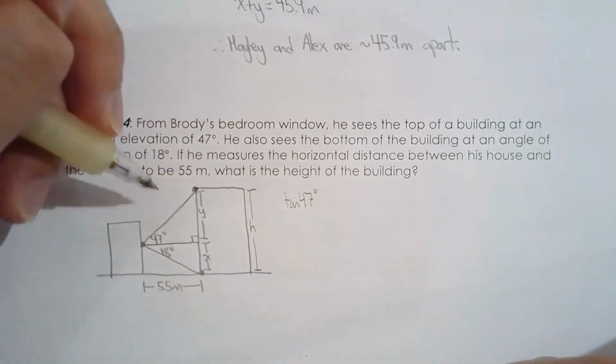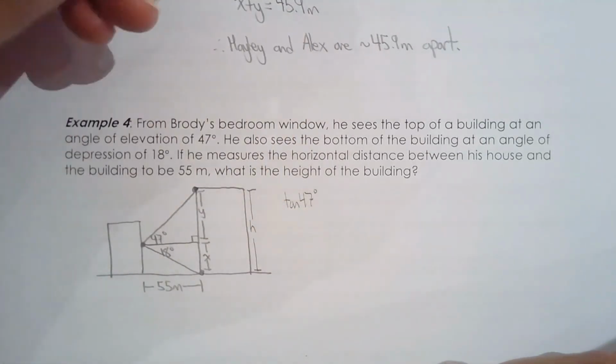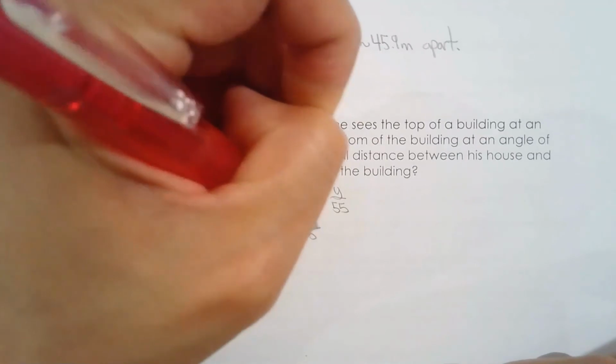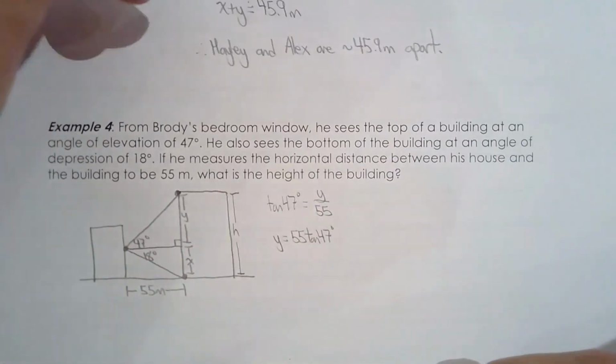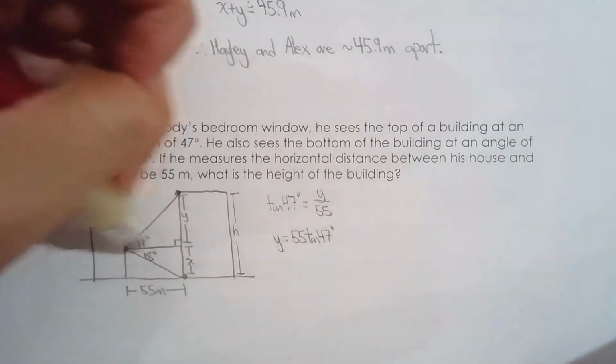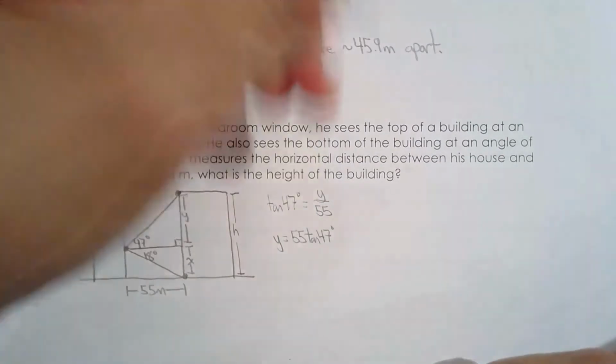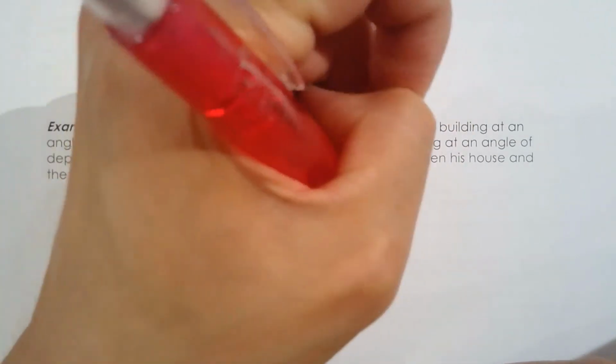Okay, so tan 47 degrees, opposite over adjacent, y over 55. And y is 55 tan 47 degrees. And then for the triangle at the bottom, for angle of depression is 18 degrees, x over 55. So x is equal to 55 tan 18 degrees.